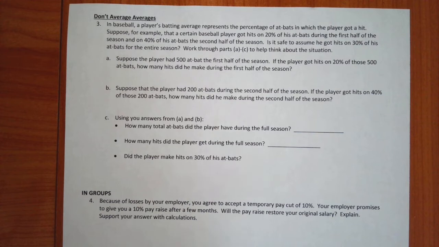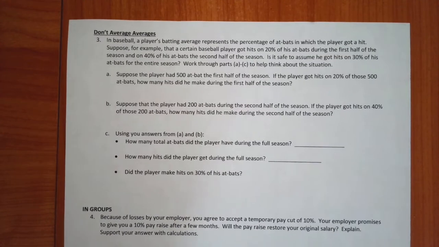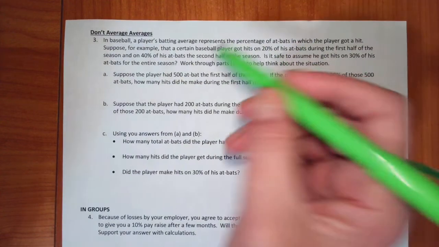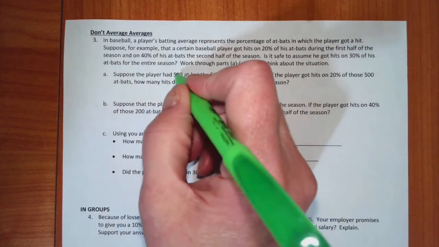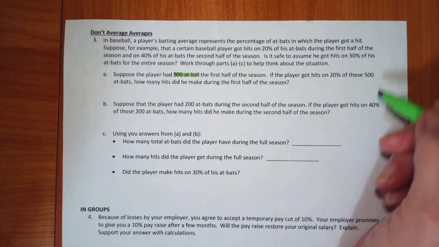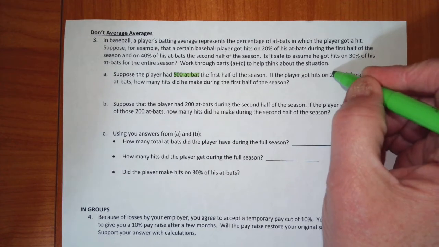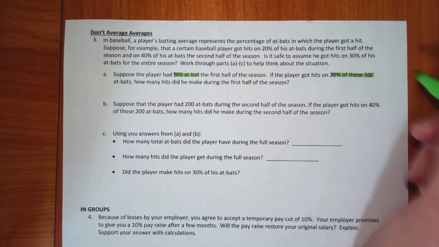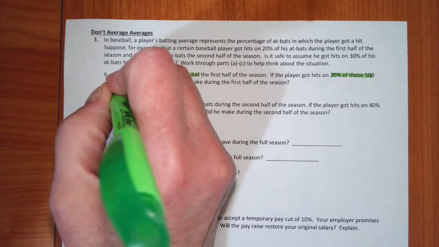Suppose the player had 500 at-bats in the first half of the season. If the player gets hits on 20% of those, how many hits did he make? Well, this is pretty straightforward. He had 500 at-bats, and he got hits on 20% of those 500 at-bats.